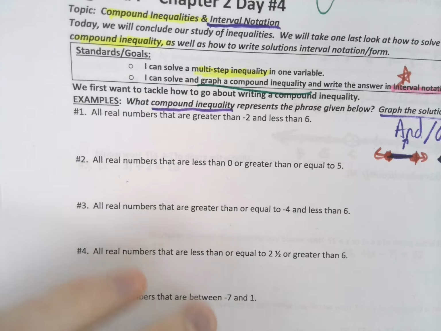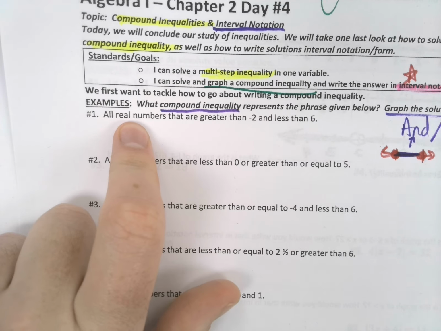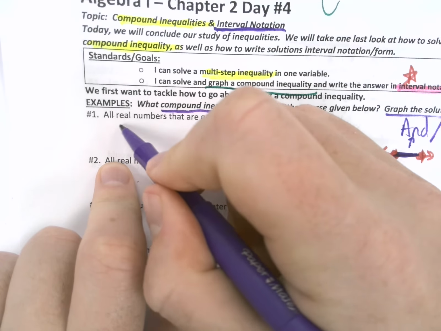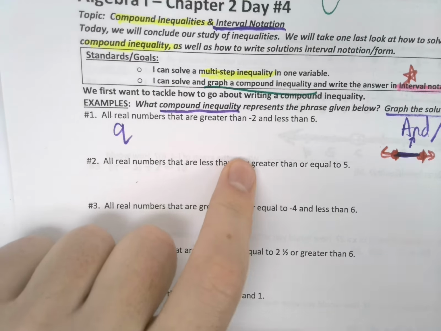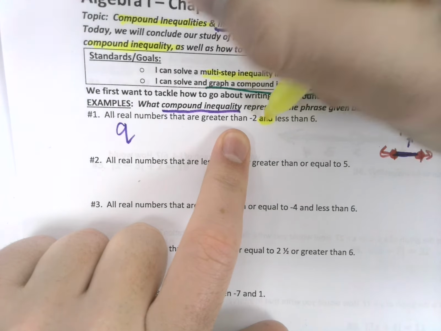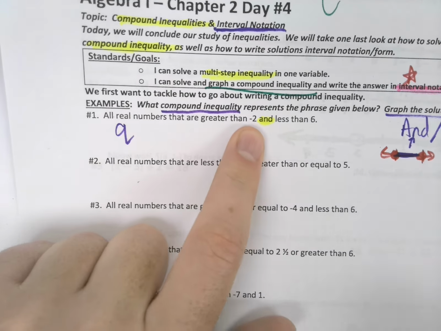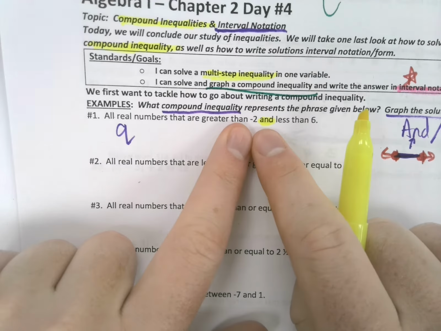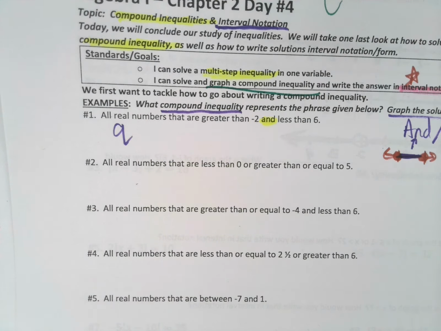Another way you can tell is going to be in these problems, we got to look for the word. So all real numbers, I'm going to go with a variable everybody uses. Let's call that Q. Everybody uses Q. That's the most popular variable. That are greater than -2, and oh shoot, check it out. What word do you see right there? It's going to give it away. We got ands. So we know that all the numbers are going to be greater than -2 and less than 6. So immediately in your head, you should be thinking, okay, I know I have an and problem.